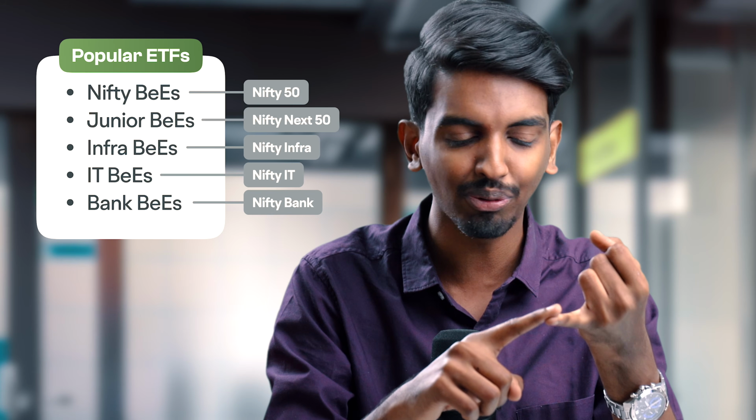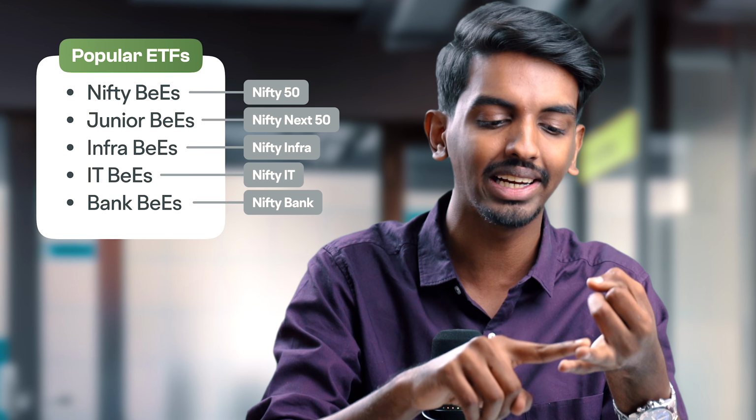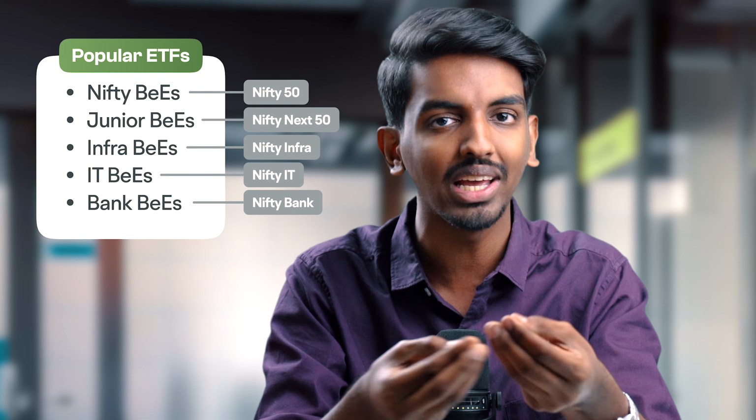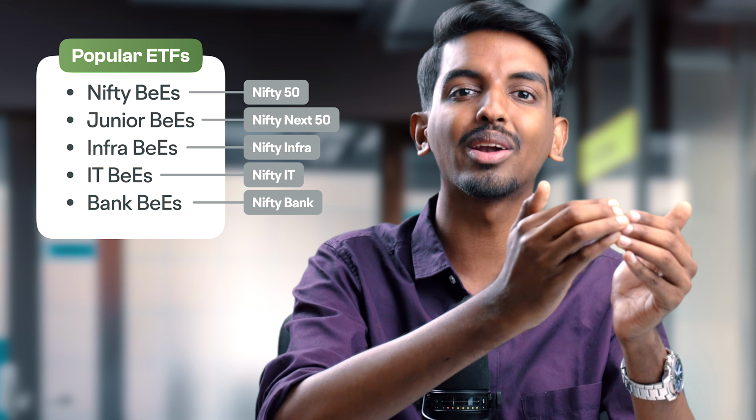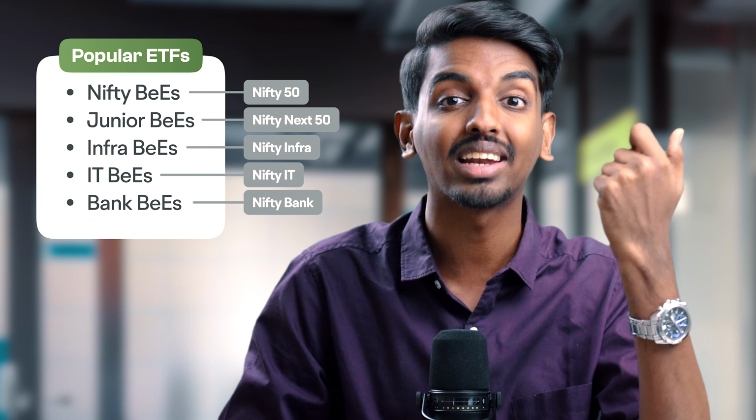So just like you saw with the index funds category, even in the ETFs, you will find multiple popular ETFs like Nifty BeES, Junior BeES, Infra BeES, IT BeES, Bank BeES, and so on, which closely track the indices which I mentioned, right? Nifty BeES tracks Nifty 50, IT BeES tracks the IT index, Bank BeES tracks the Bank Nifty, so on and so forth, right? So these are also mostly index funds, but the only differentiation here is they are transactable, or you can buy and sell them in the exchange.